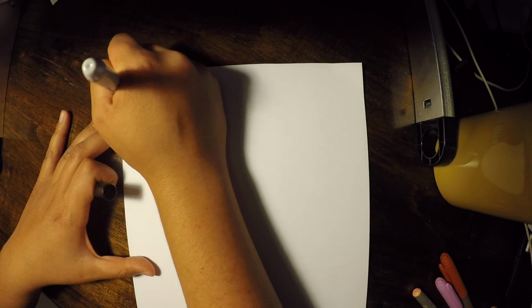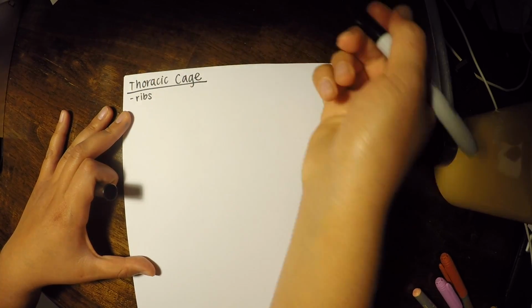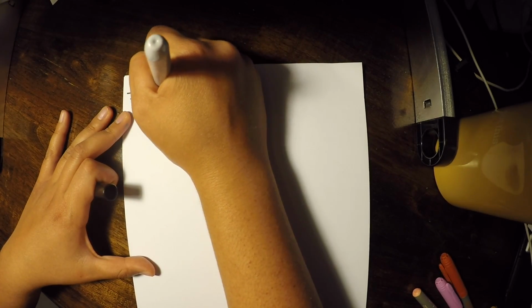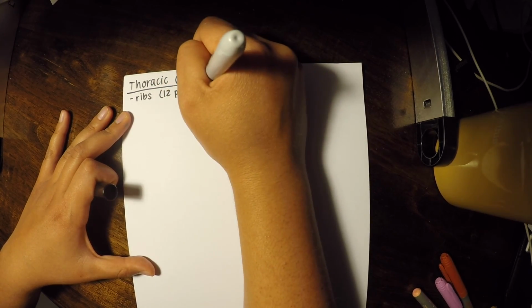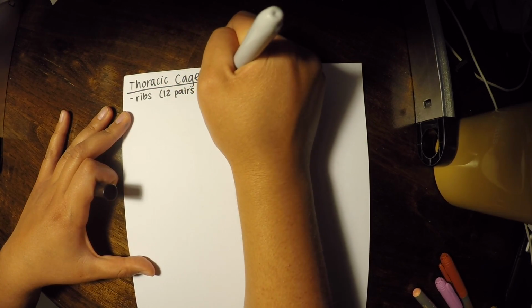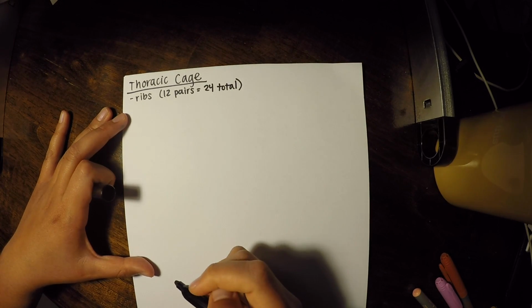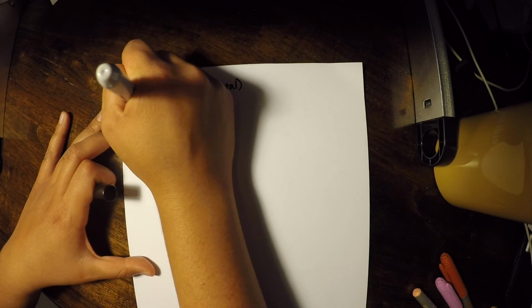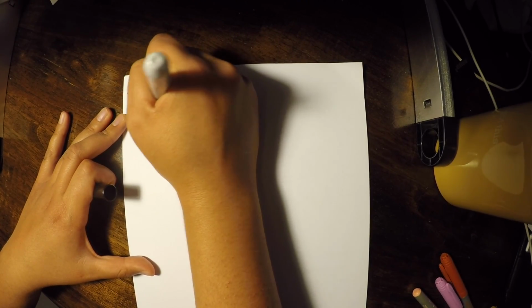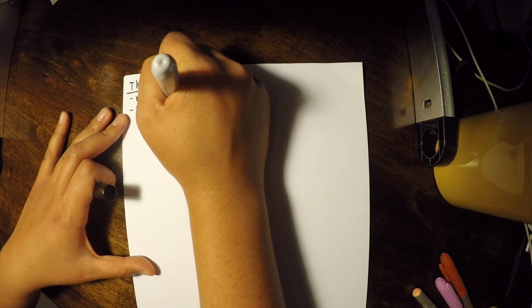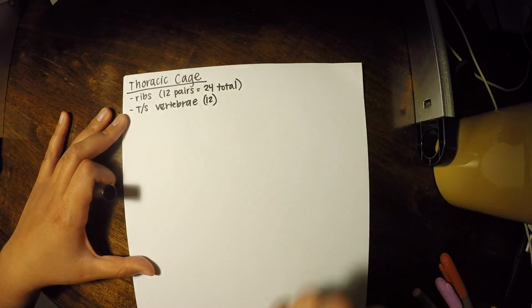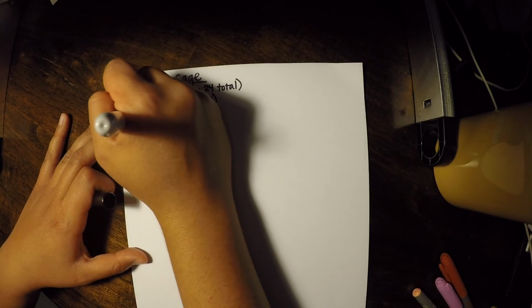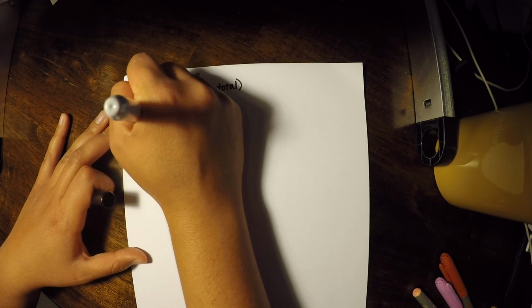And our thoracic cage consists of our ribs, which we have 12 pairs of, for 24 total. It's going to consist of our thoracic spine vertebrae, which we already talked about, which, remember, there were 12. And then it's also going to consist of our sternum.